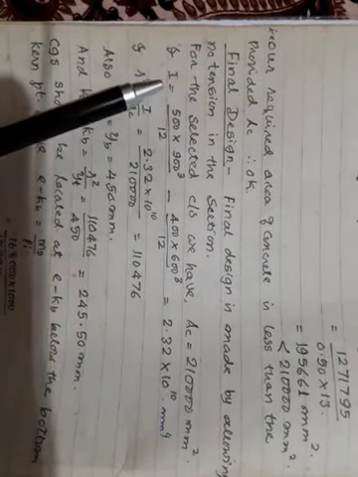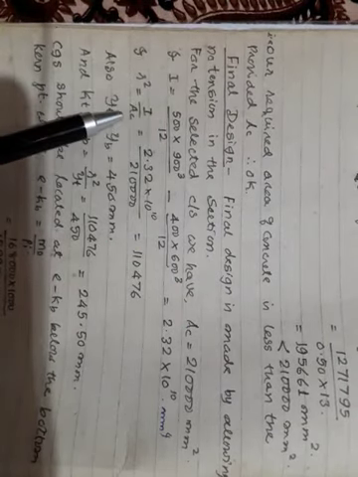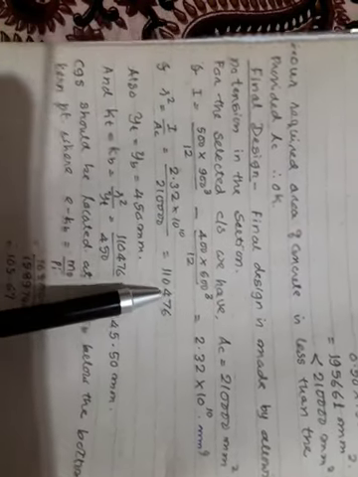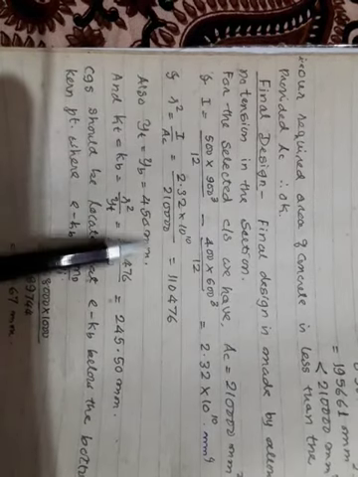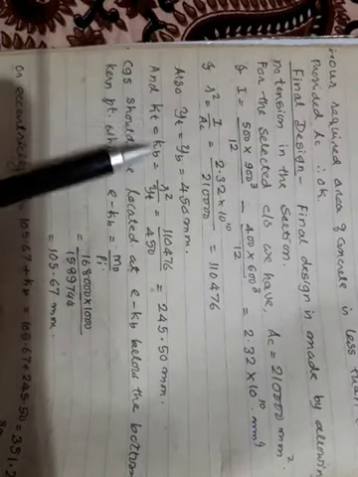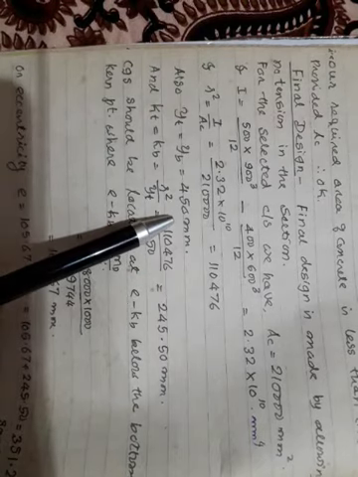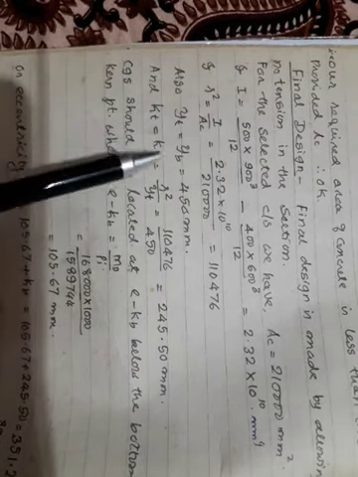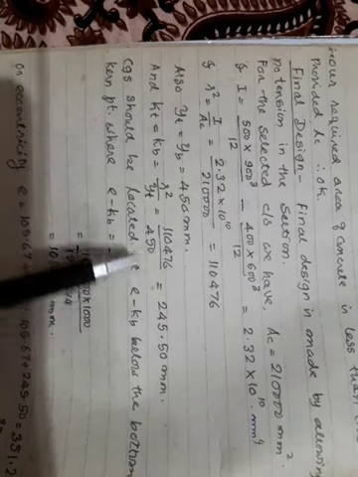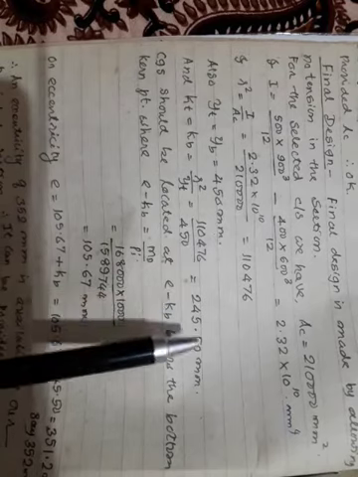Also, once I know I and Ac, R square can be easily calculated. It is I by Ac. So I you know, Ac you know, R square can be calculated. And you know that Yt and Yb are 450 mm. So now I can easily calculate my Kt and Kb. Kt and Kb are given by R square by Yt or R square by Yb. Since Yt and Yb values are the same, your Kt and Kb values also will remain the same. So R square I know, Yt or Yb I know. So its value is now 245.5 mm.